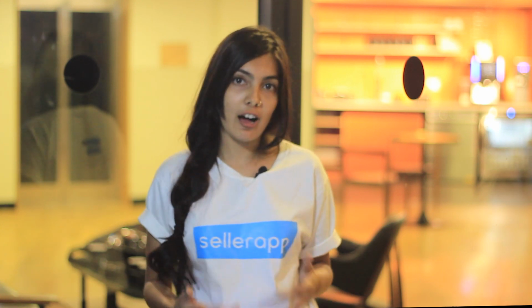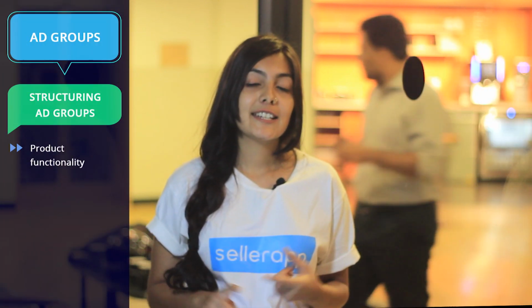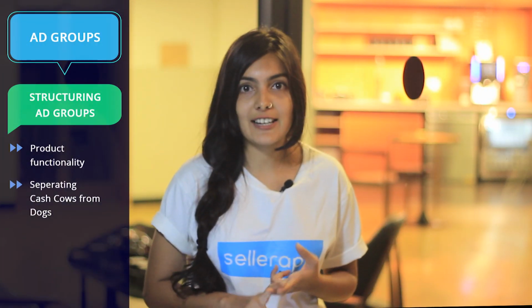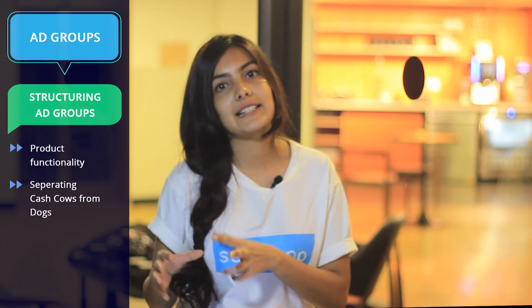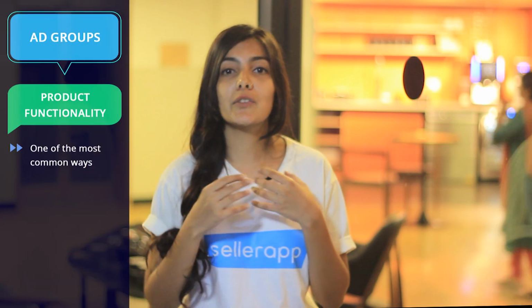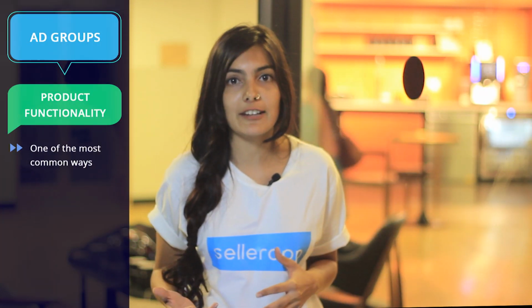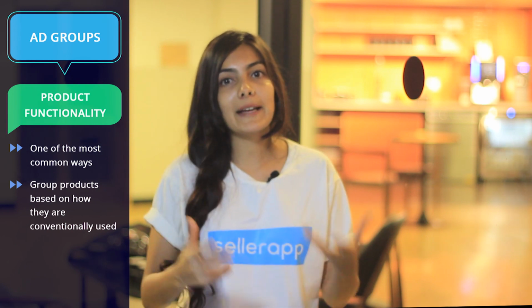The most common ways for structuring your ad groups are product functionality, separating cash cows from dogs, that is, you separate out your top performing products from underperforming products, and audience. Picking product functionality as the common denominator is one of the most common ways to group products together. For example, you can pick products that function similarly, or you can pick products based on how they're conventionally used. For instance, you cannot group a toothbrush and a toilet bowl brush in the same ad group.